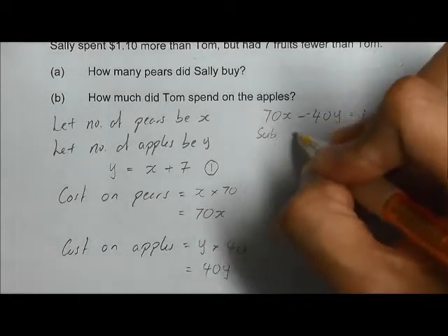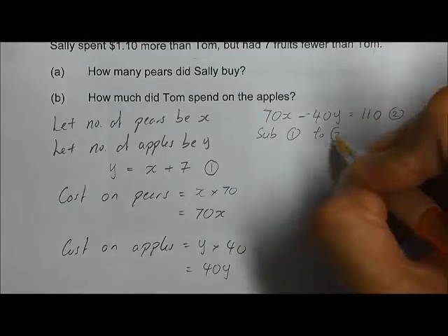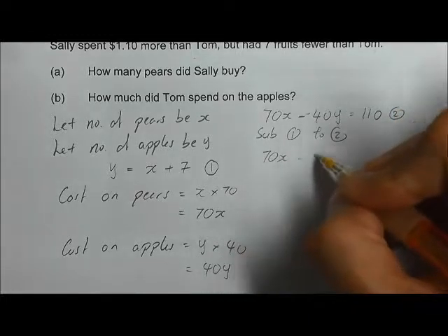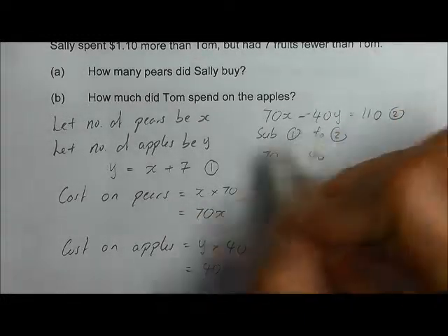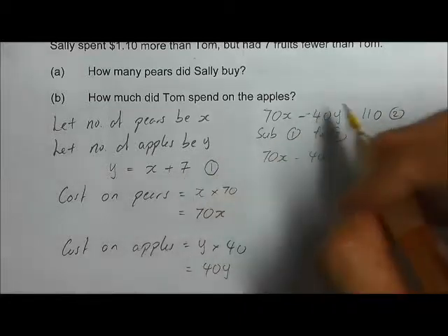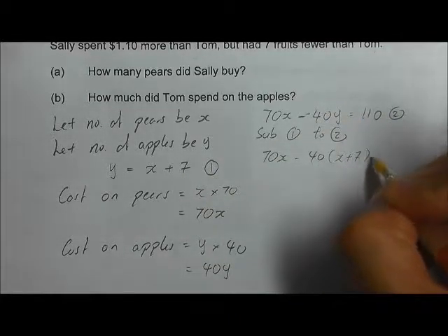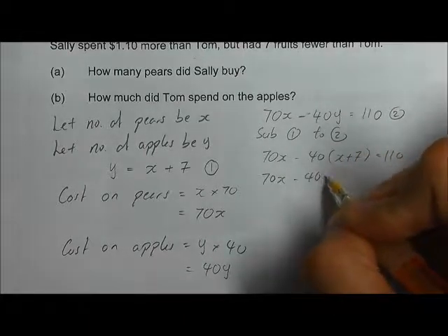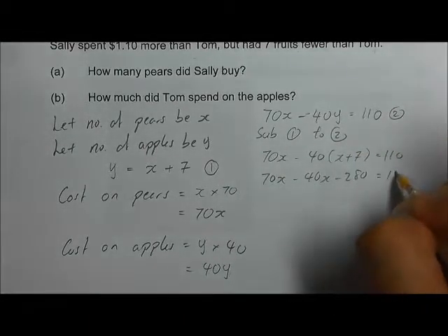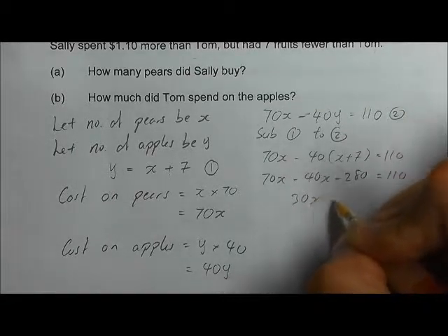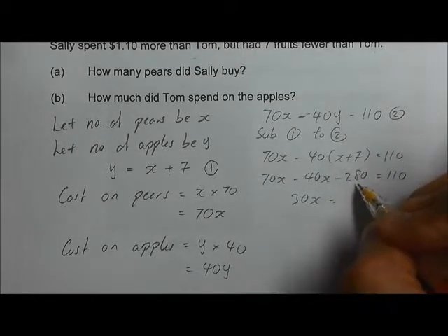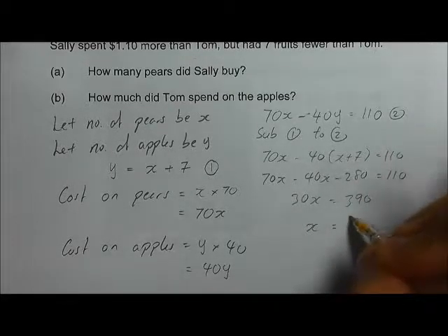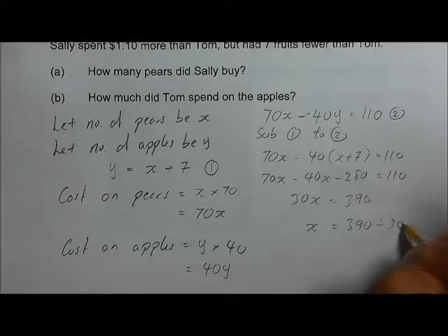So now we substitute equation 1 into 2. Okay, we have 70x minus 40y, we replace y with x plus 7, is equal to 110. So we have 70x minus 40x minus 280 is equal to 110. So 30x is equal to 110 plus 280. We have 390. So x is equal to 390 divided by 30.